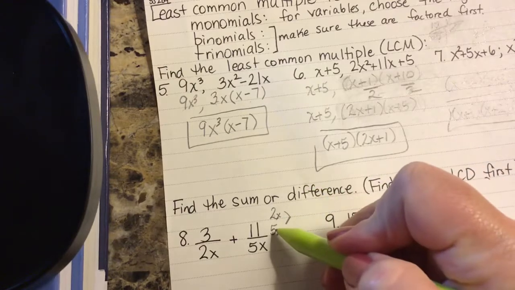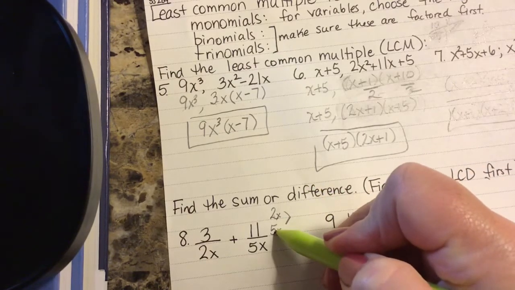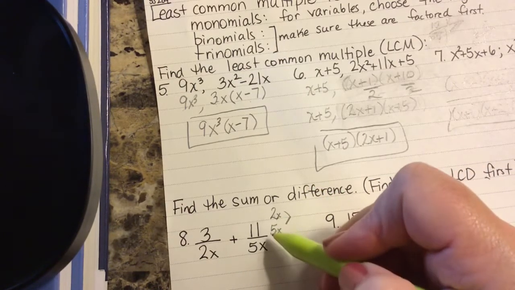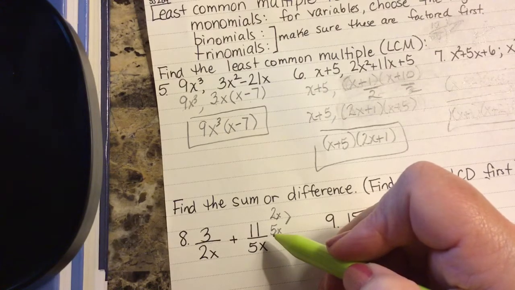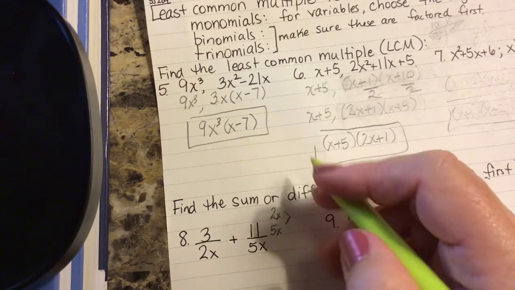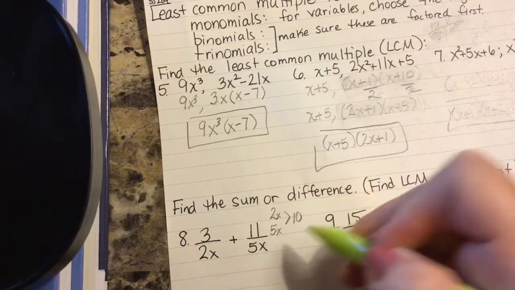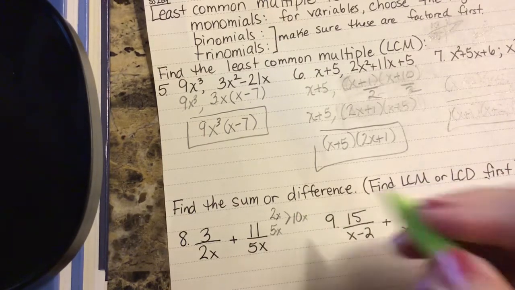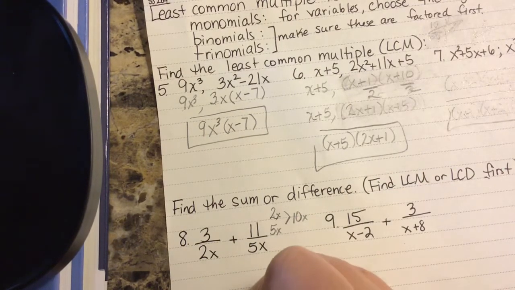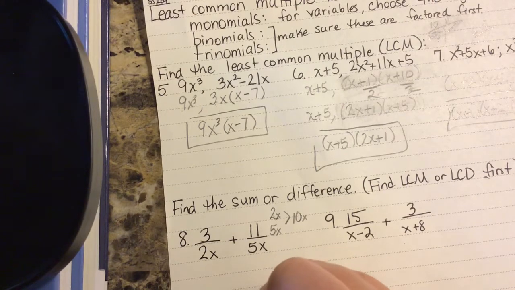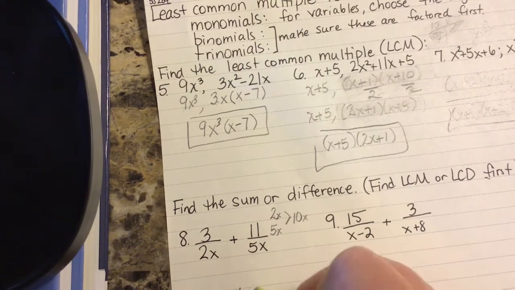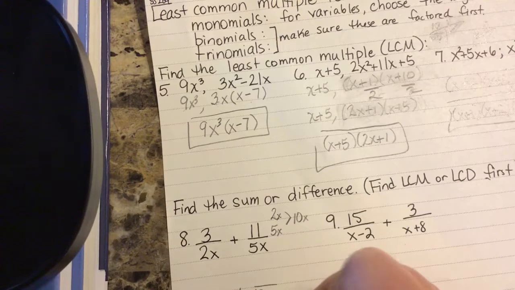And for this one, 5, 10, 15, 20, 25, 30. Of those numbers that I just listed verbally, the least that they have in common is 10. And then they both do have x. So the least common multiple here is 10x. The common denominator is 10x.